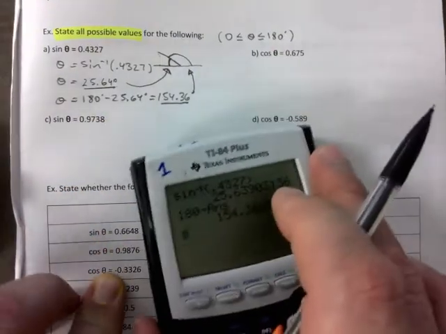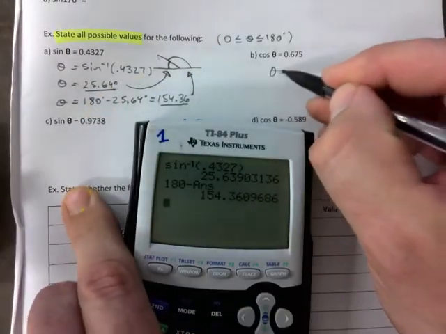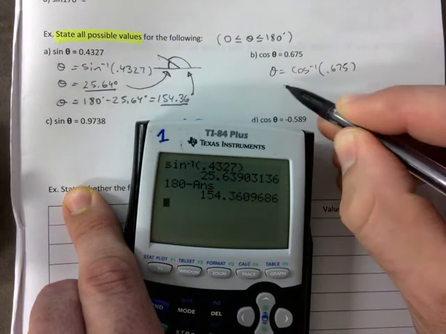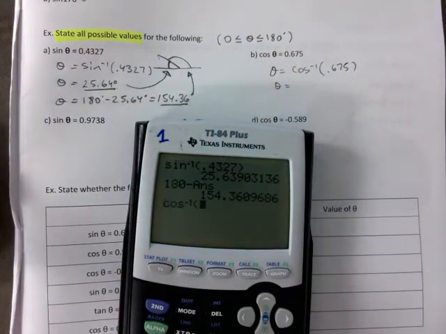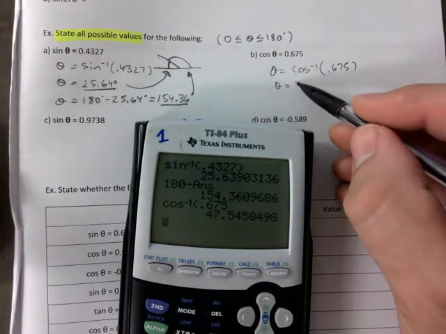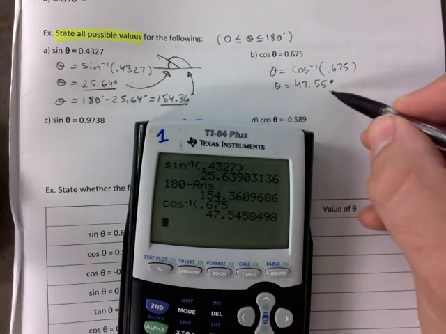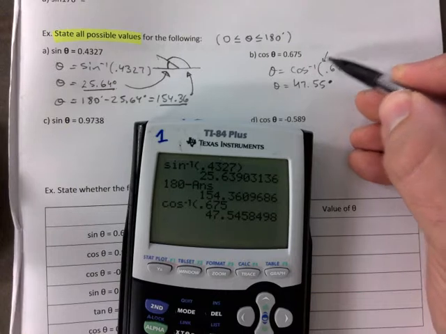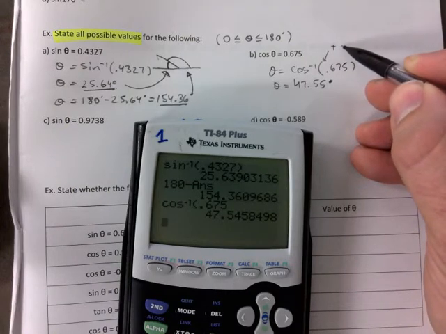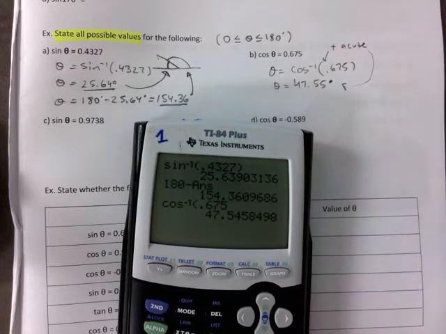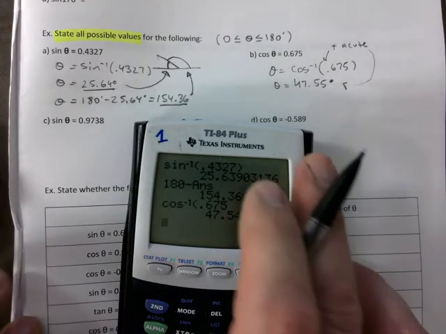Cosine, for example, to find theta here, it's cosine inverse of 0.675. That's 47.55 degrees. We knew that because this is a positive right there, which is acute, which is what we got there. Done. Cosine is either acute or obtuse. It knows.